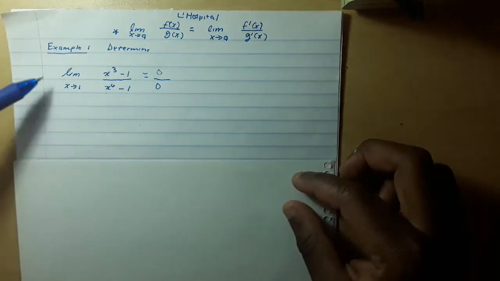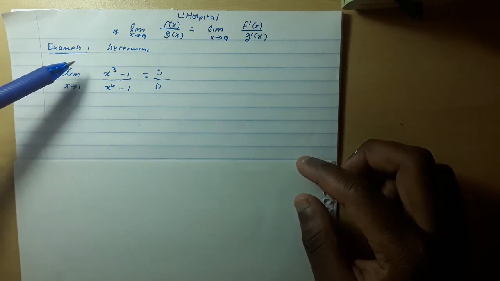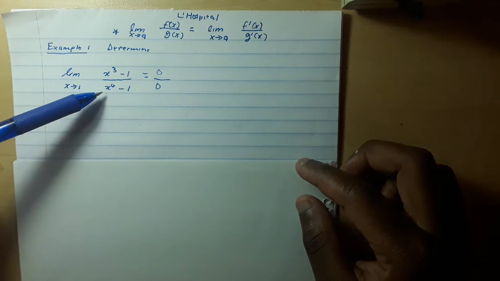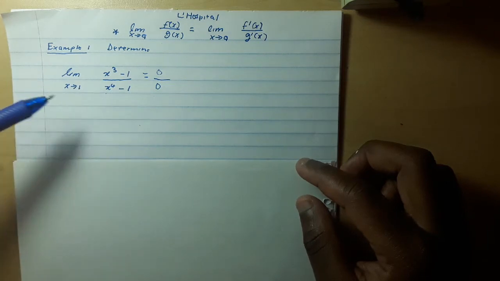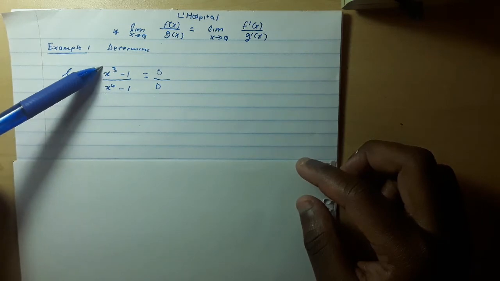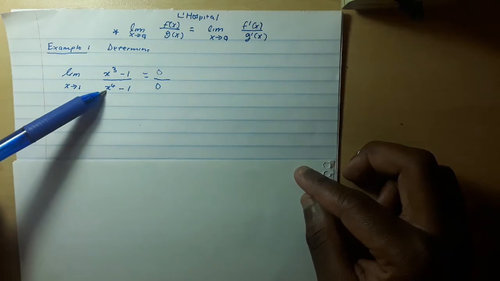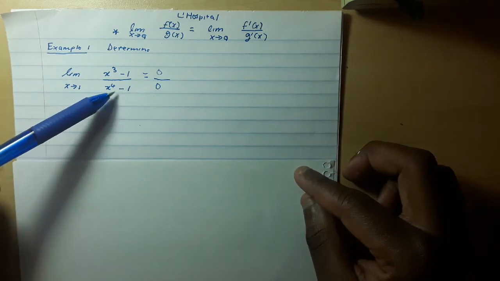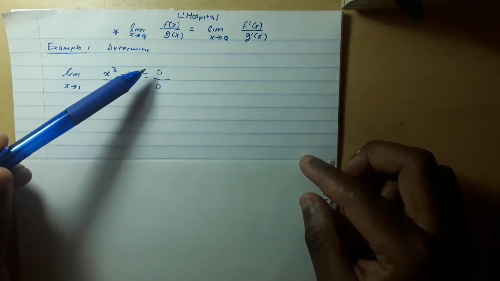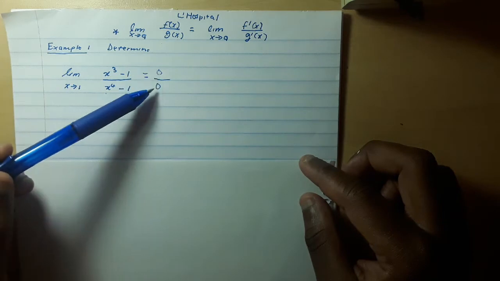So now let's look at this case. Here in this example, they said that we need to determine the limit of x to the 3 minus 1 over x to the 4 minus 1 as x tends towards 1. If we try to plug in 1 here, we get 1 minus 1, which is 0. And here again, if we plug in 1, we get 1 minus 1, which is 0. So now we are getting a case of a limit being equal to 0 over 0.